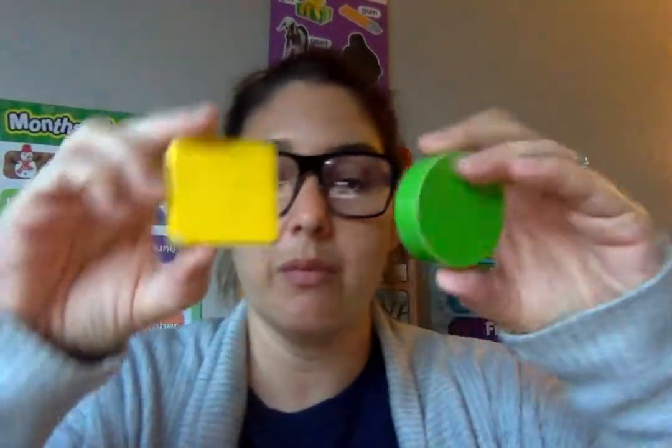All right, I'm going to ask a question. Can you point to the square? Where's the square? Yeah, here's our square, and this square is yellow. This is a circle. All right, let's try it again.